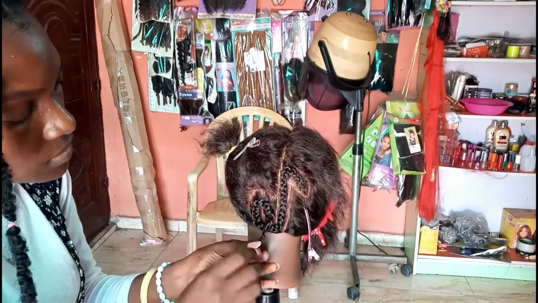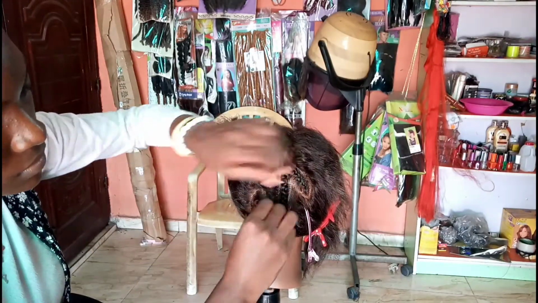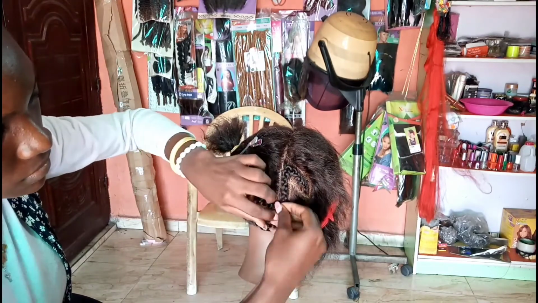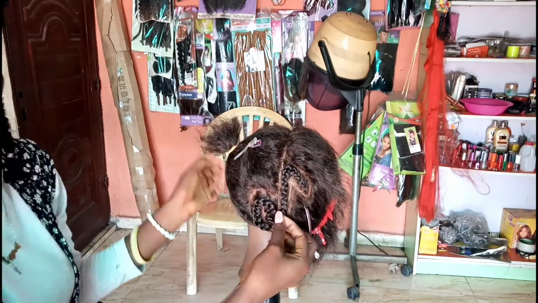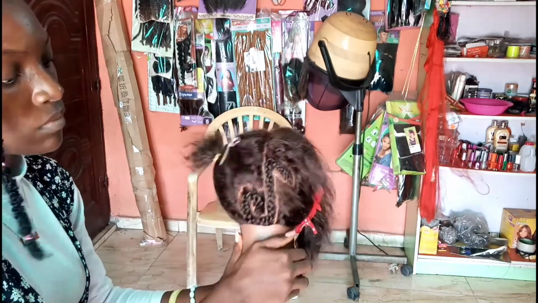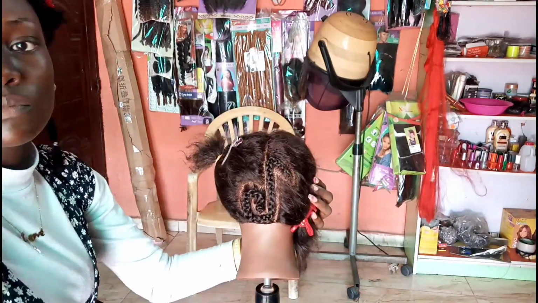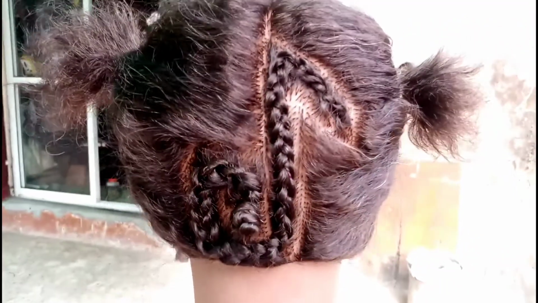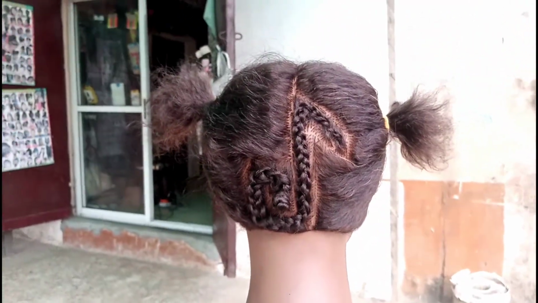Okay, so this is what it looks like. Oh my gosh, I'm impressed with myself because this is my first trial. I just twisted the whole thing to make it look like musical notes. So this is what I achieved. Yes, this is the whole hairstyle. I hope you like it because I also like it.